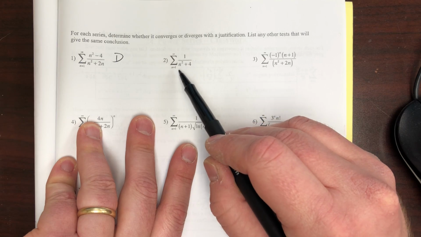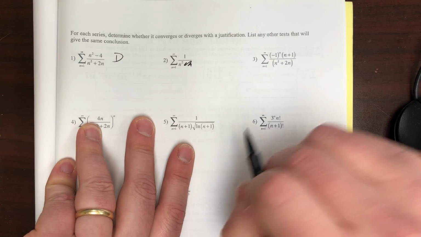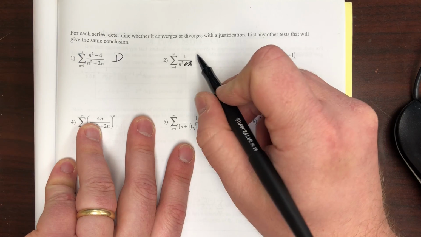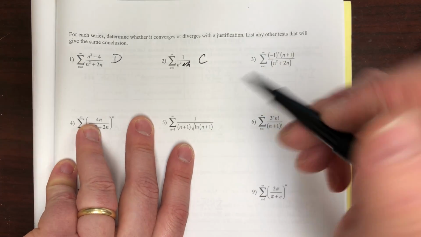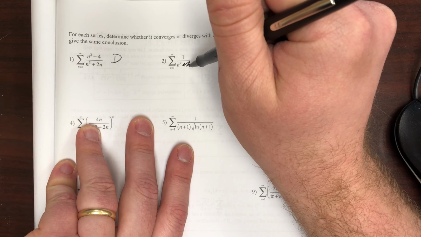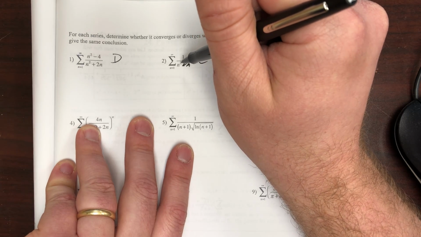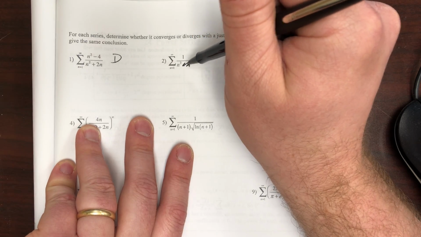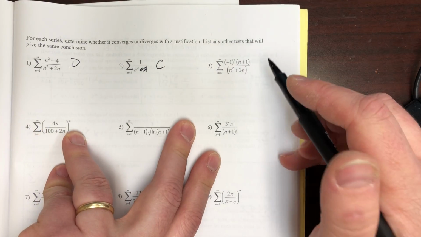This one, 1 over n squared plus 4. Well, the plus 4 doesn't really matter, and we know 1 over n squared converges. And again, the reason why the plus 4 doesn't matter is if you compare a number to a continually growing number that gets squared, that constant 4 doesn't mean anything. All right.